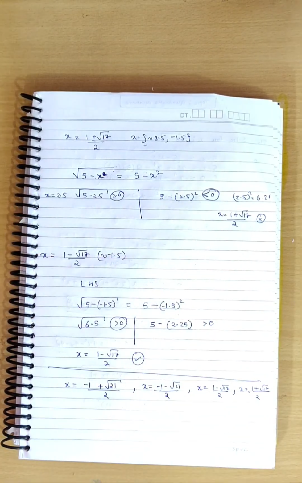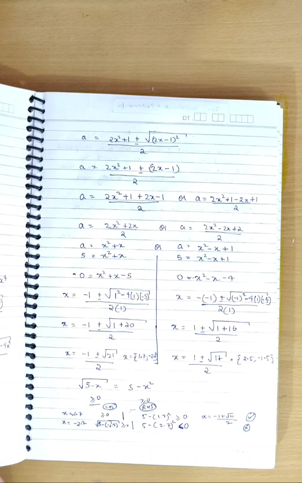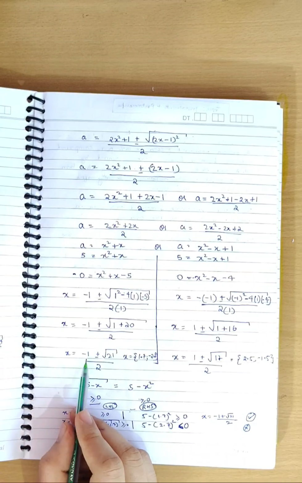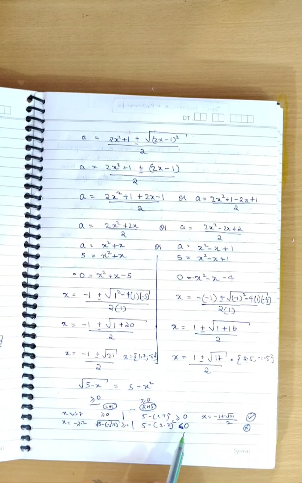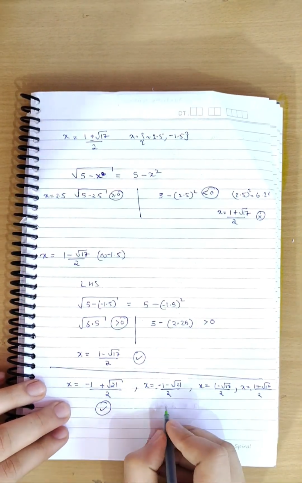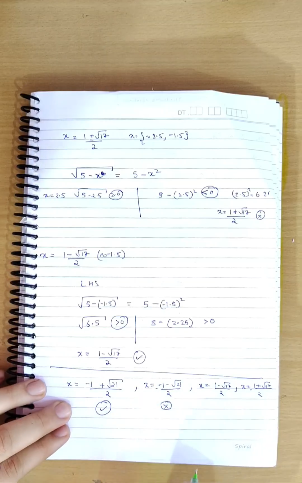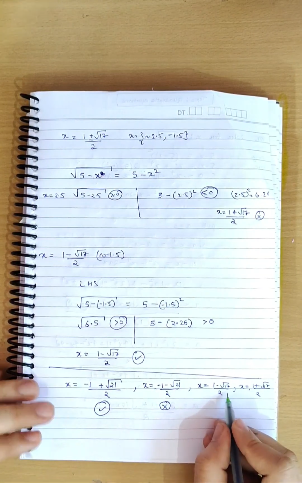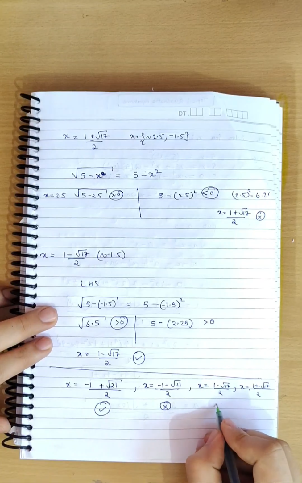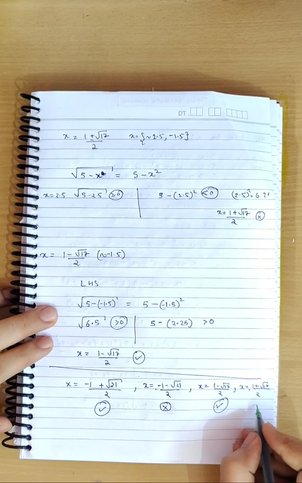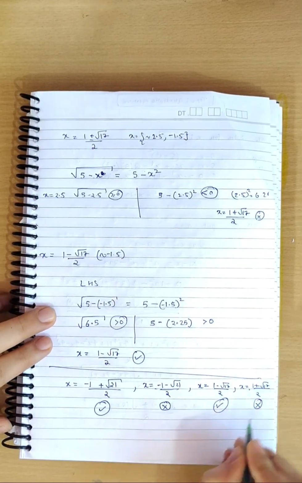Out of these four values, the first value x is equal to minus 1 plus root 21 by 2 satisfies the equation. This does not satisfy the original equation that we got in our question. This also satisfies the equation, and this final value of x does not satisfy the original equation.